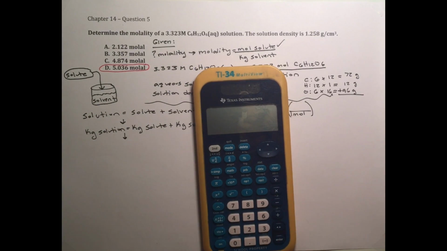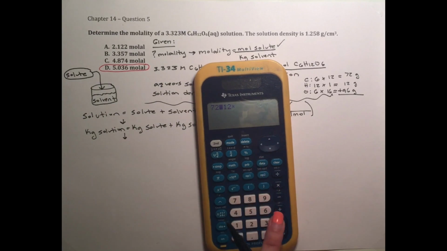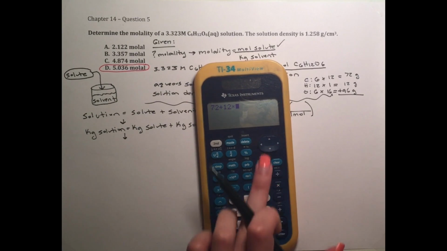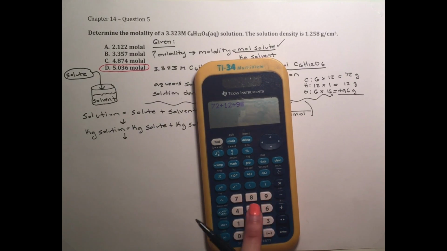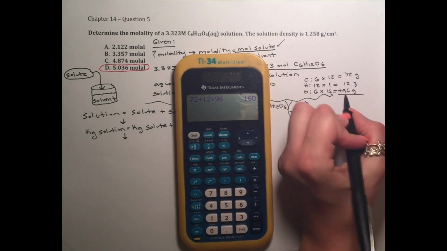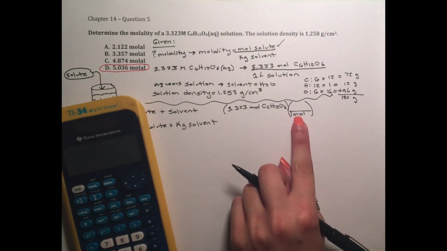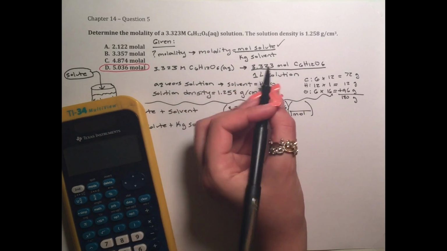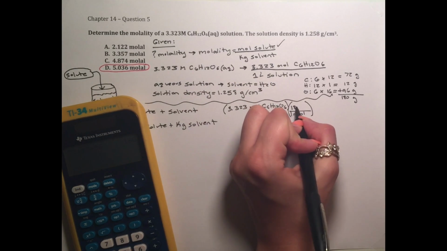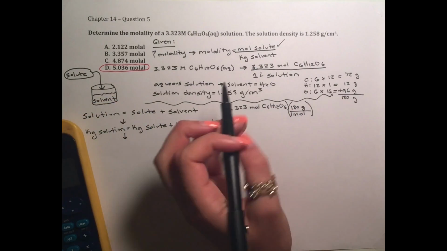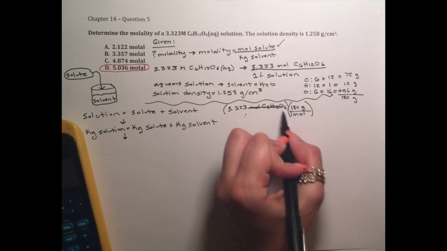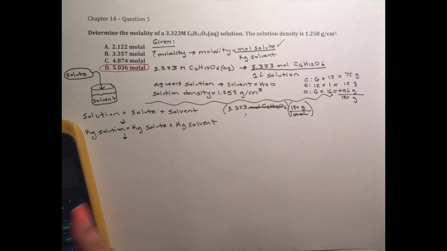Let's just add those up. Oh, no. Plus 72 plus 12. Plus 96 gives us 180 grams. So for 1 mole, we have 180 grams of C6H12O6. Let's cross out our moles, and we have grams.